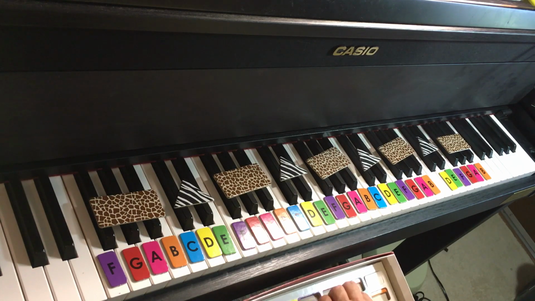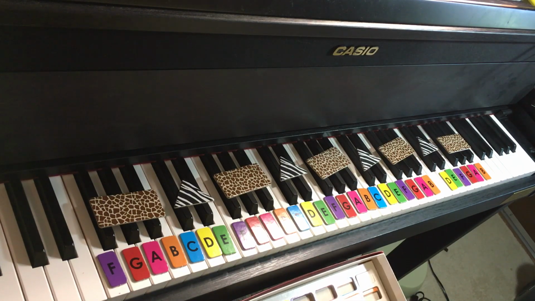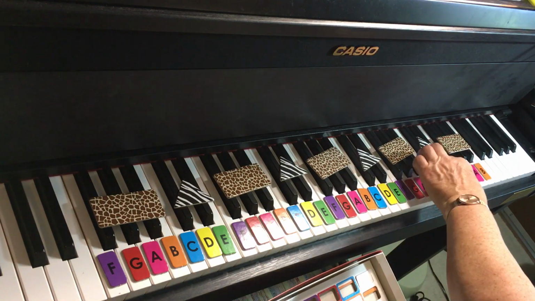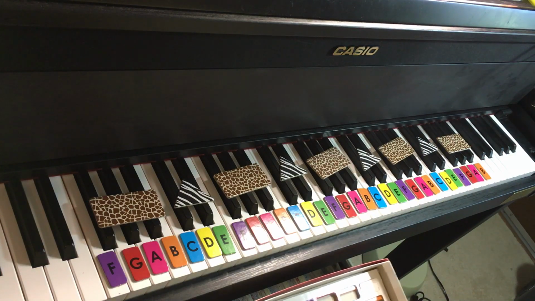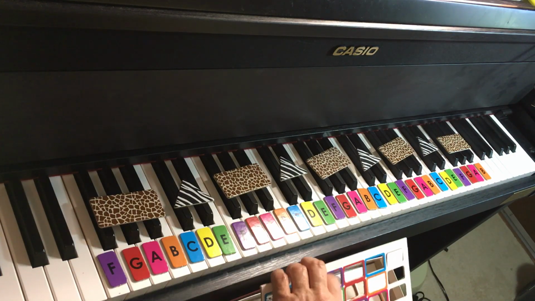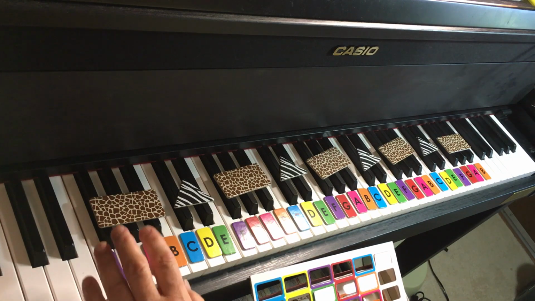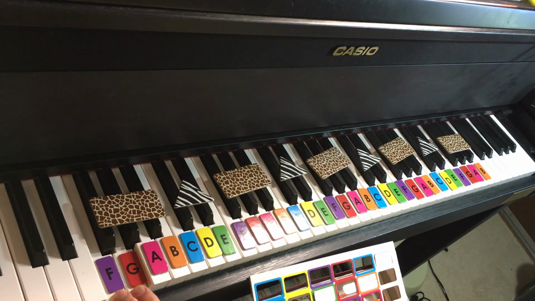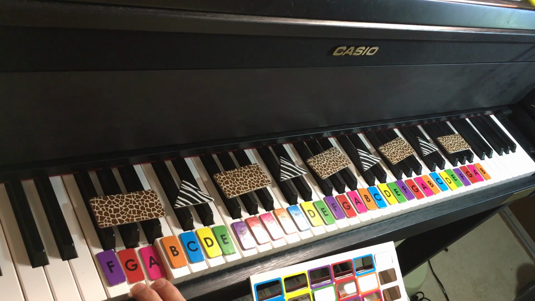Let's see, let's look for the blues. Well, that's an E, good heavens. Here's a C. C, D, E, F, G, A, B. So, this would be a second. F to G is a second, or a whole step. G to A is a second.